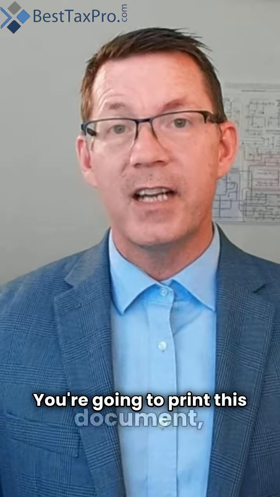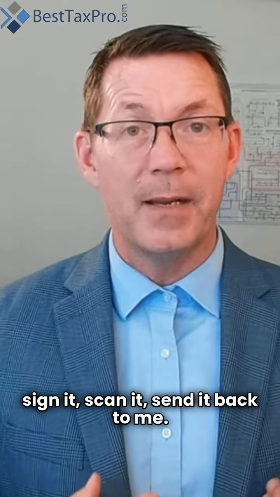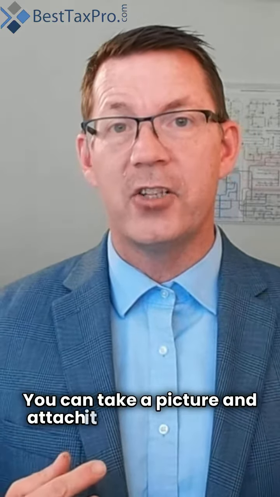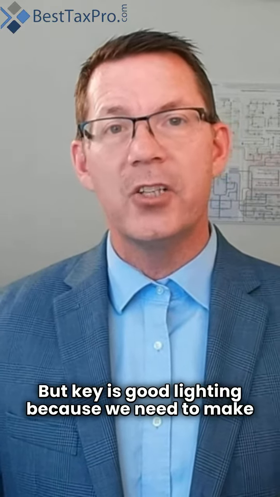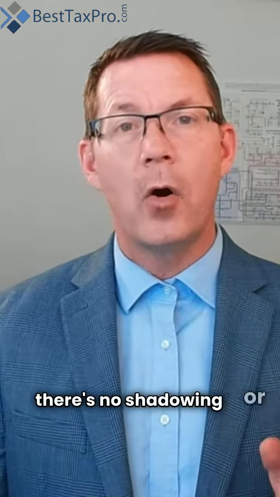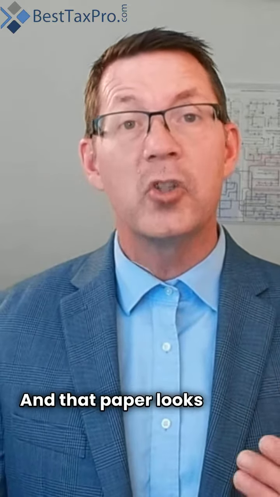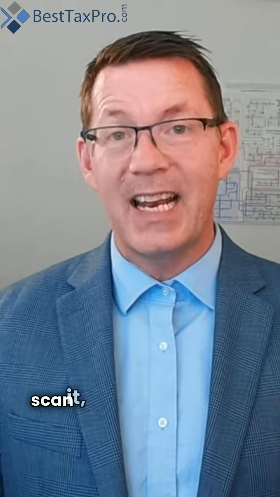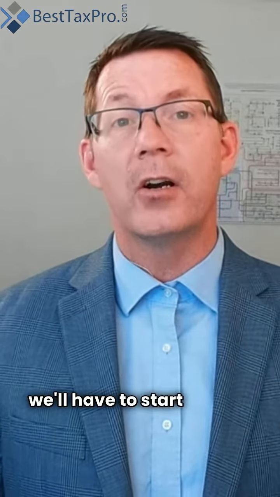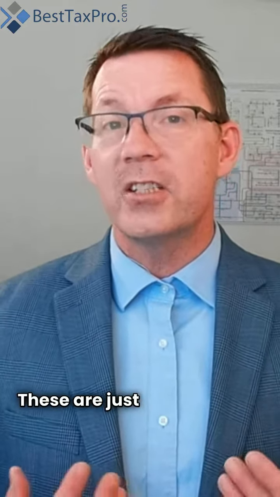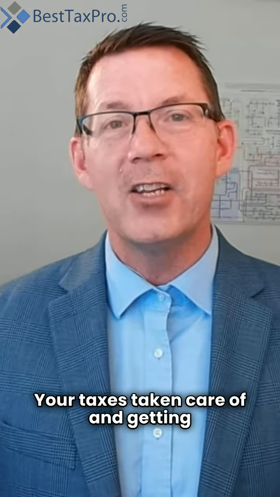You're going to print this document, sign it, scan it, send it back to me. You can take a picture and attach it through Verifile, but key is good lighting because we need to make sure that there's no shadowing or overlapping and that paper looks white, not gray. Once I get it, I'll print it, sign it, scan it, and send it to the IRS. Their fax machines are from the 20th century, and if they can't read your signature, we'll have to start all over again. These are just the first steps for getting your taxes taken care of and getting you moving forward with the IRS.